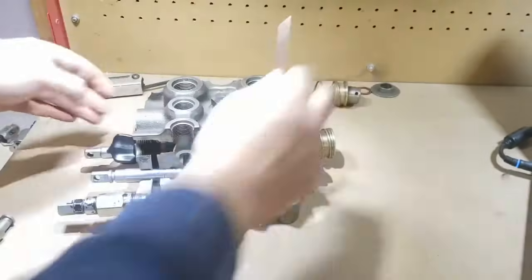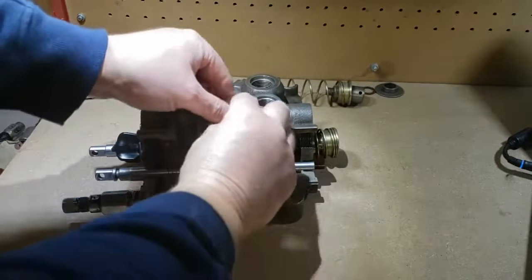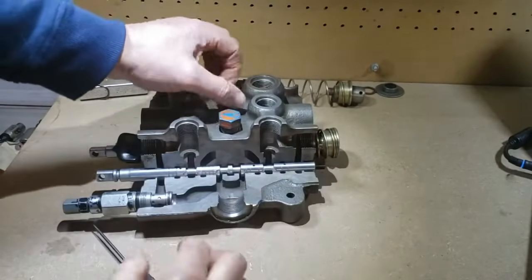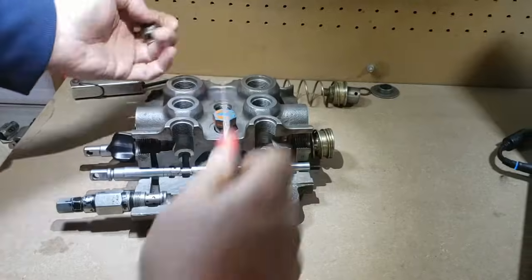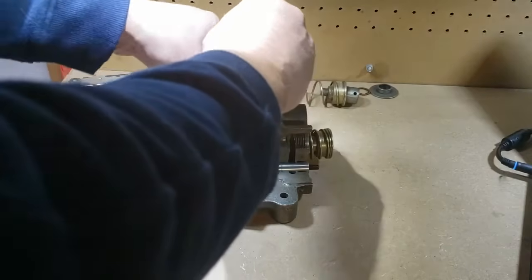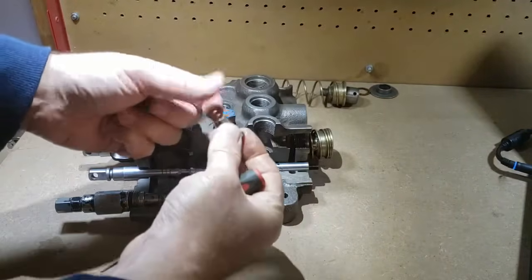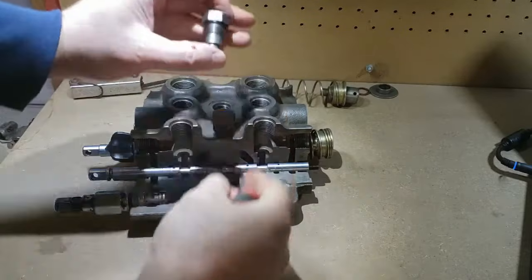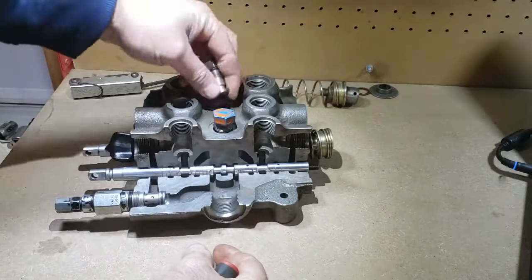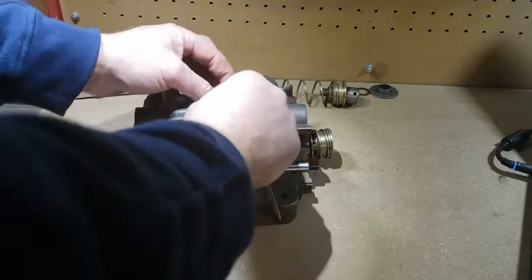So look at the load checks again. The load check for lift, load check for tilt, and there's a load check here for auxiliary. So those show up just as check valves on the schematic, and they're all basically the same valve, just a fairly light spring and a fairly simple poppet. I don't think that's the original spring, but I'm not sure, it might just be collapsed.